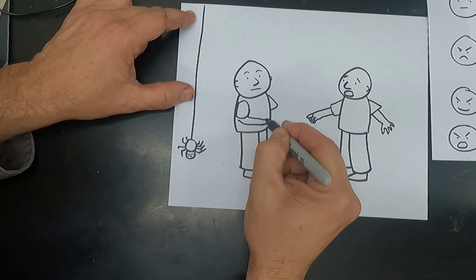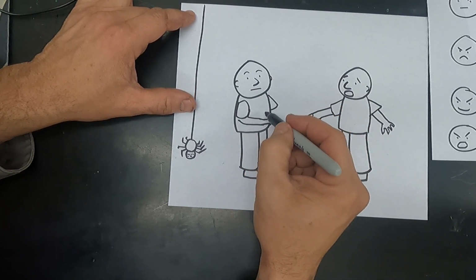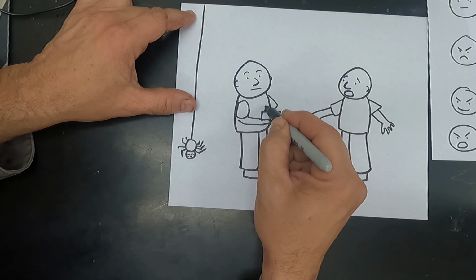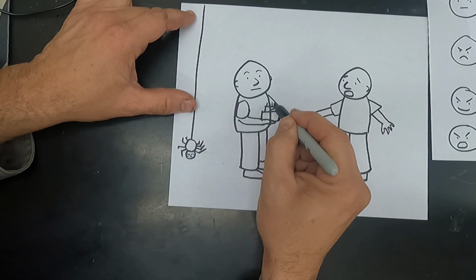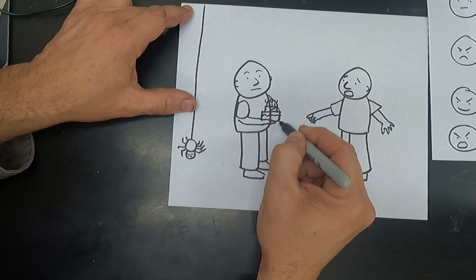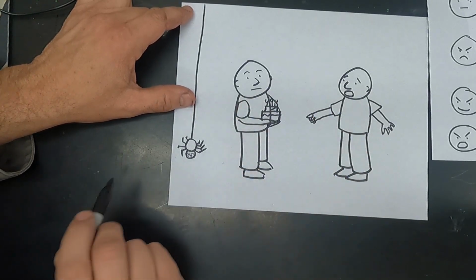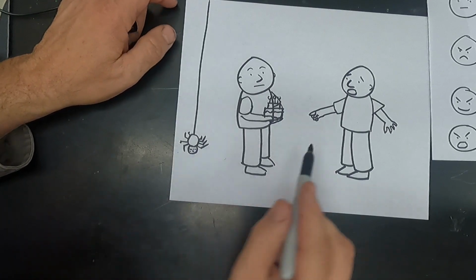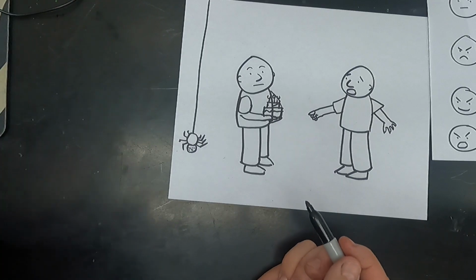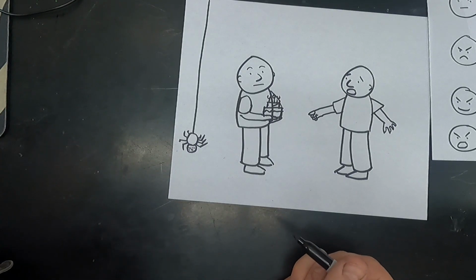This person's holding out some kind of, maybe it's a birthday cake. Some candles on it. Maybe there's a birthday party this person's going to. So he's got his hands full while the spider's coming down. And this person is very shocked about that. So very strange picture, very interesting picture.